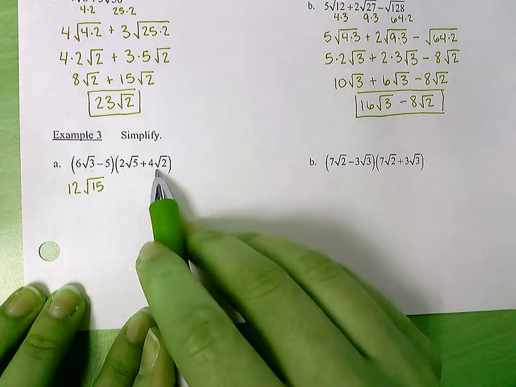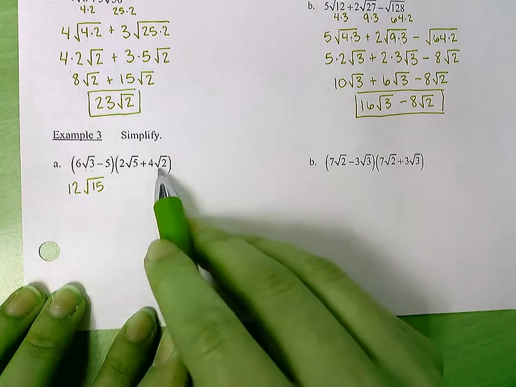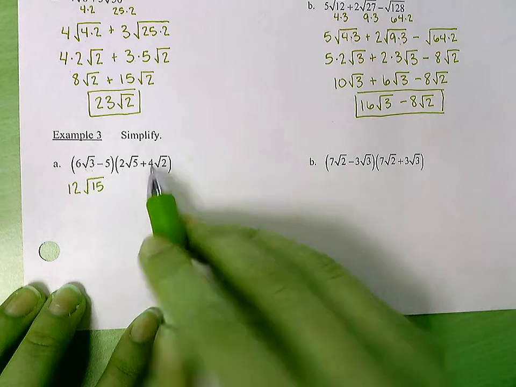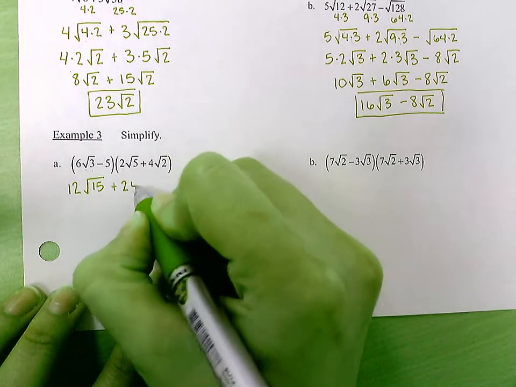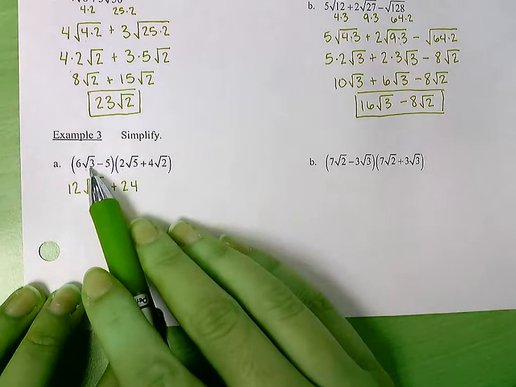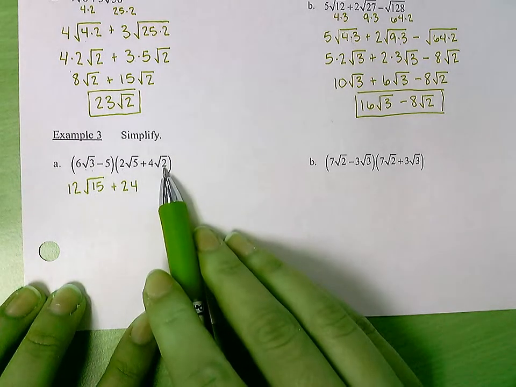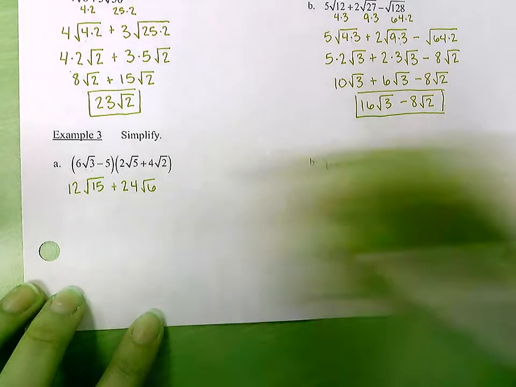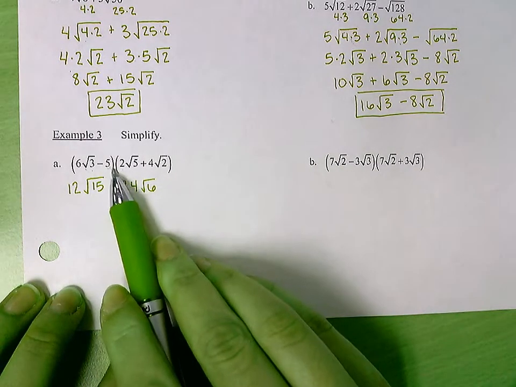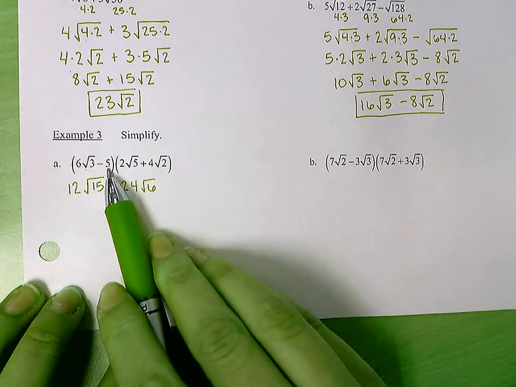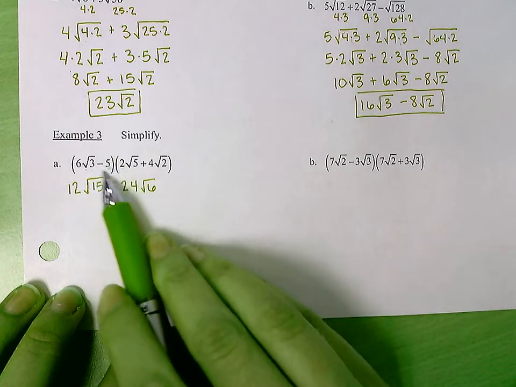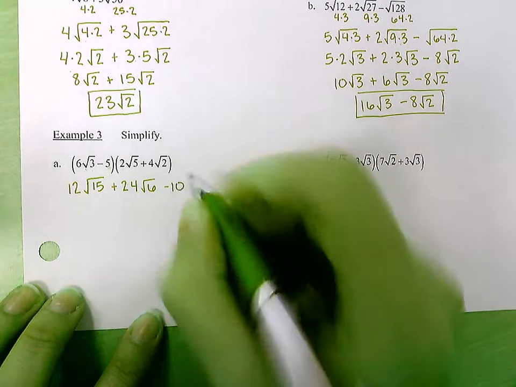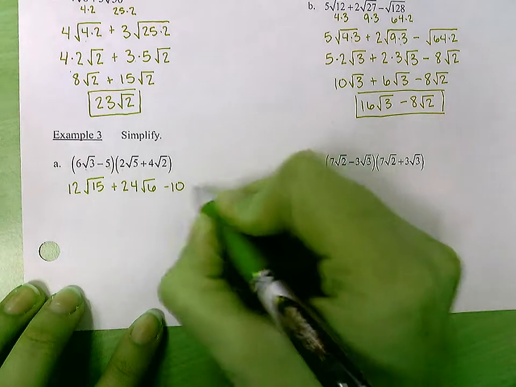Okay, then our outer terms. So that first one, and that last one. So we have 6 times 4, 24. We have the square root of 3 times the square root of 2. Square root of 6. Now our inner terms here, we have this negative 5 times 2, negative 10. And then we still have that square root of 5.